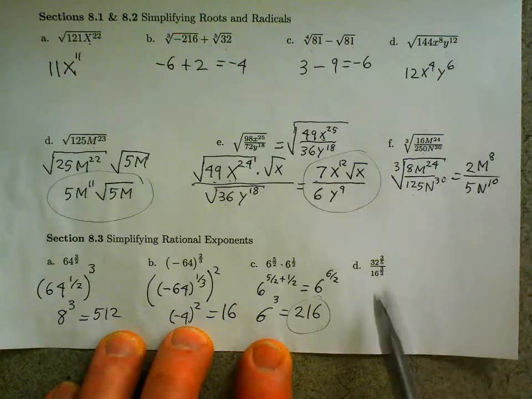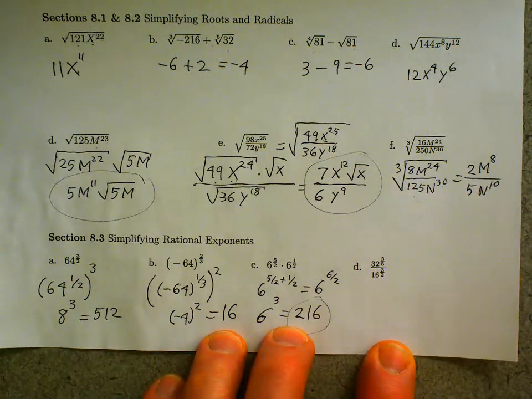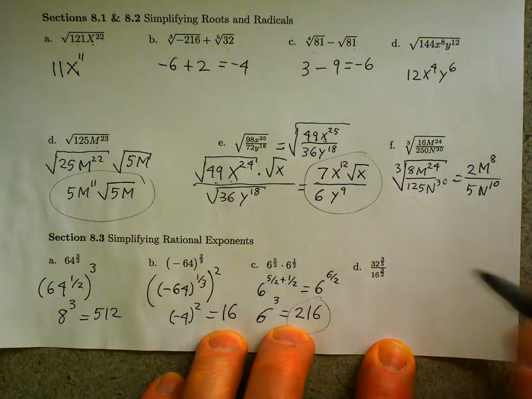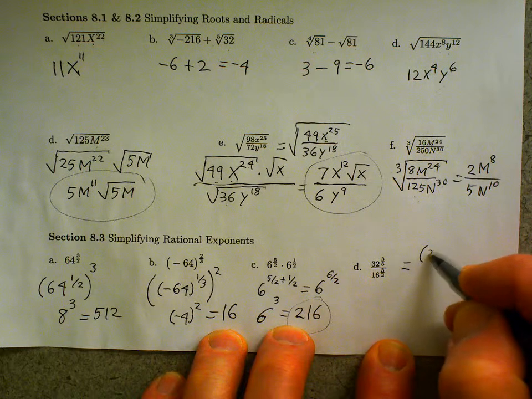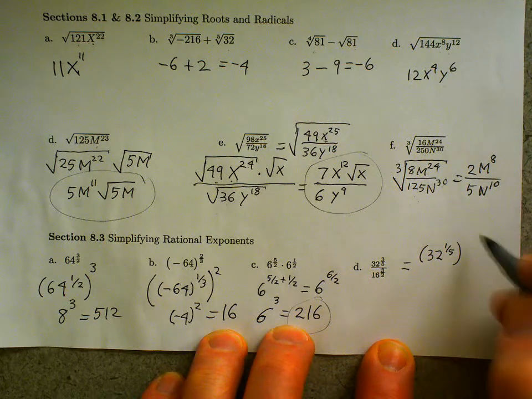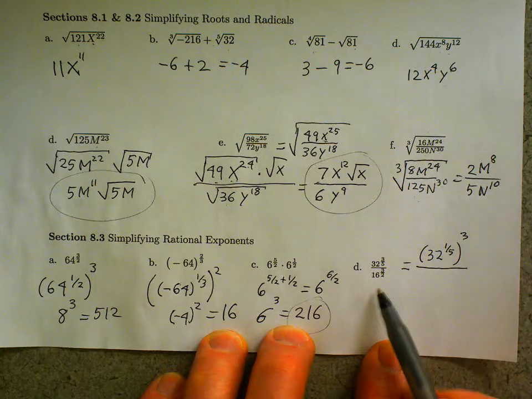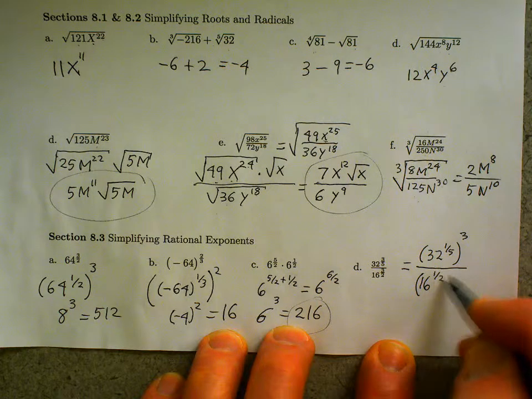Okay, in part D, 32 to the 3/5 in the numerator divided by 16 to the 3/2 in the denominator. So the numerator, we can write this as 32 to the 1/5 to the third, and in the denominator, 16 to the 3/2, we can write this as 16 to the 1/2 to the third.